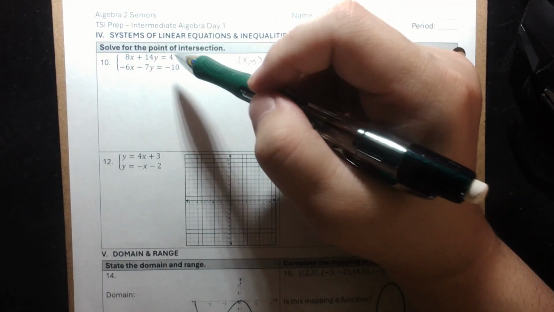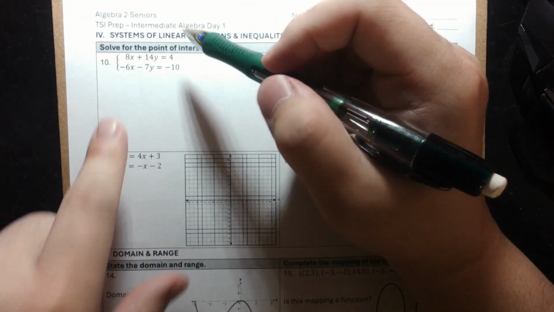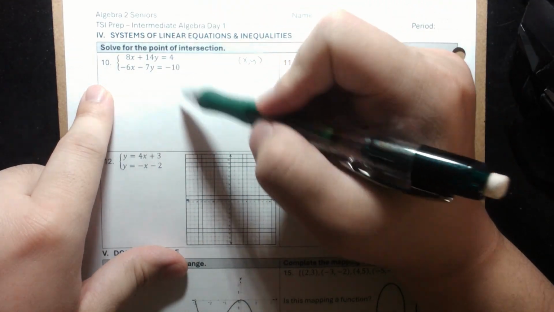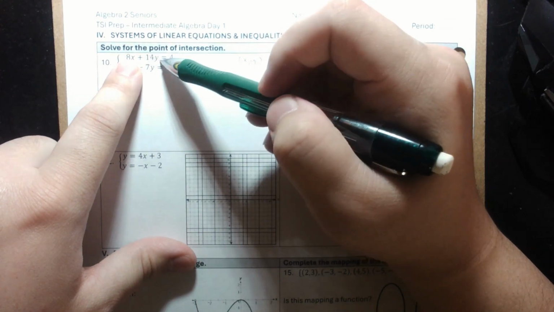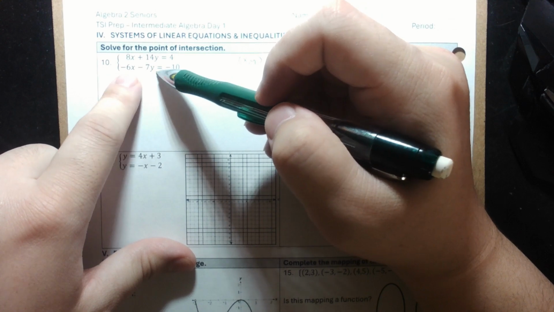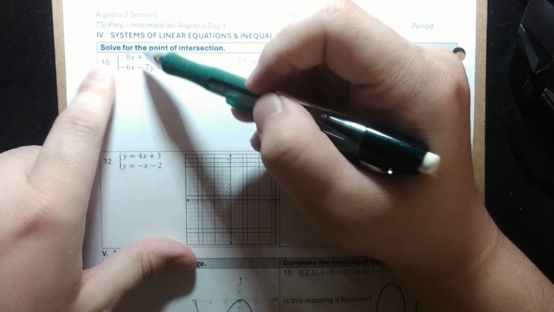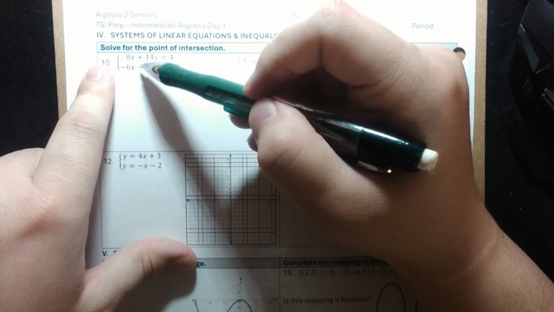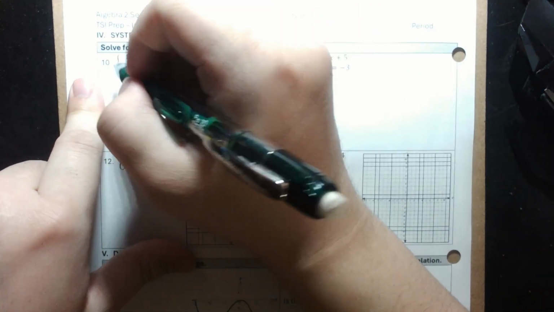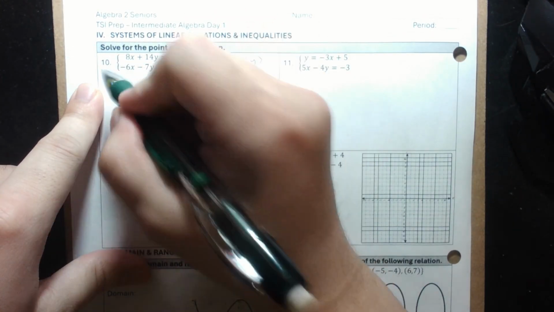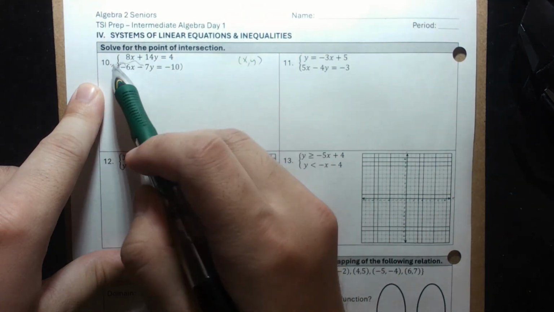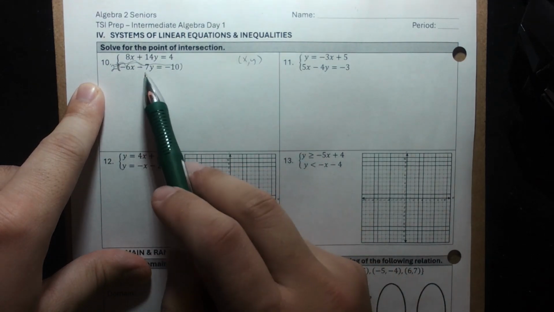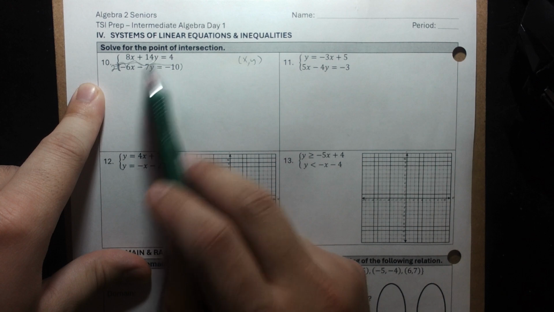With this one, if I look very, very closely, I can use the elimination method because I notice the positive 14y, by the way, and the negative 7y. First of all, the signs will cancel, but if I multiply this equation by 2 and distribute to each term here, right, then I'm going to have negative 14y, and they will cancel.